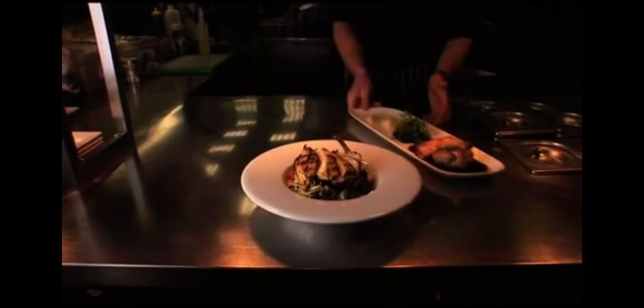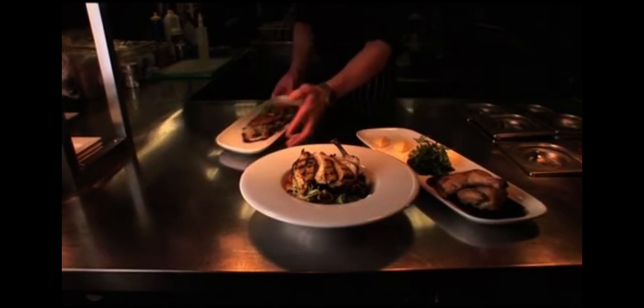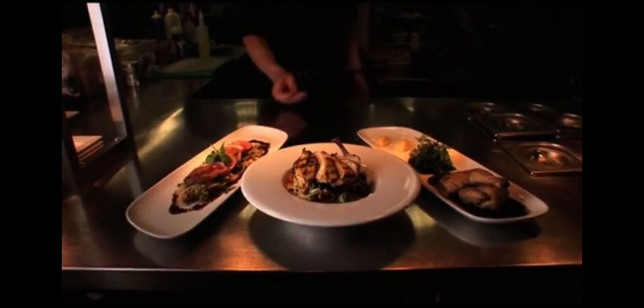Although normally associated with Thanksgiving or Christmas, turkey is another meat that is becoming more common on restaurant menus. Similar to chicken, turkey is quite a lean meat and is often considered as a healthier alternative to other meats.